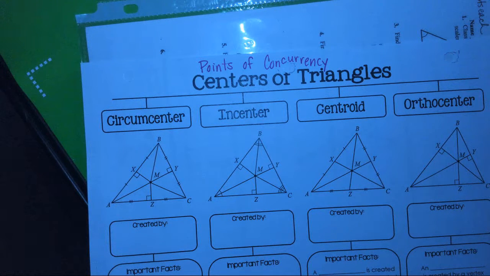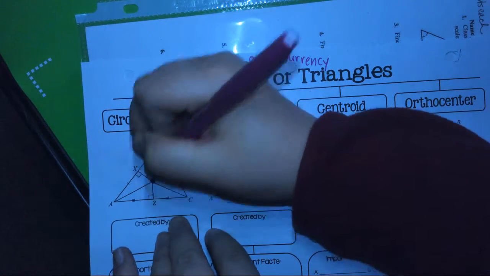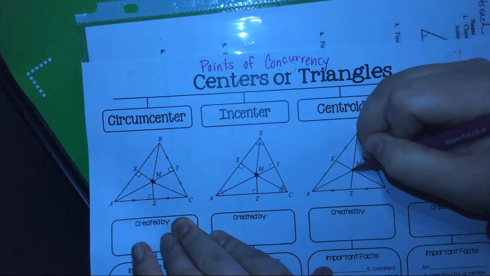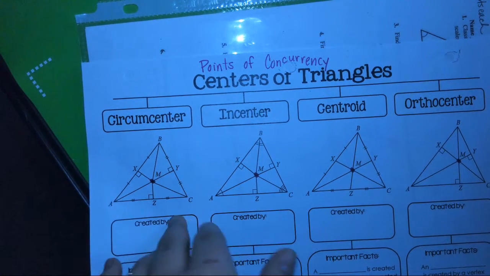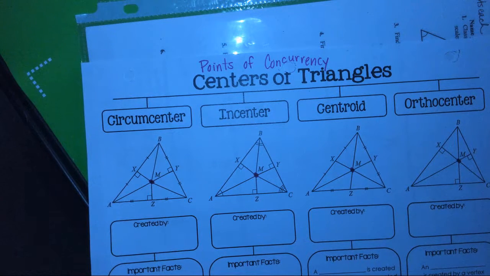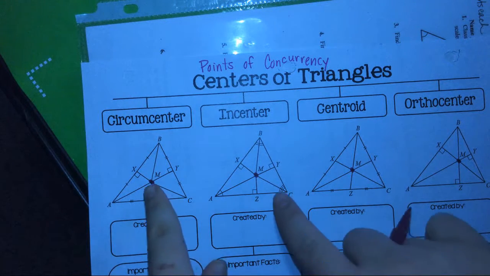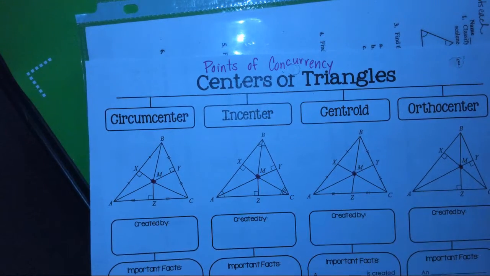We'll write that down in just a second. But really what we're talking about today is these 4 points in the middle of these 4 triangles. That's what we're going to talk about, the 4 points in the middles of each of these triangles. And that point is called a point of concurrency. The point in the middle is called a point of concurrency.